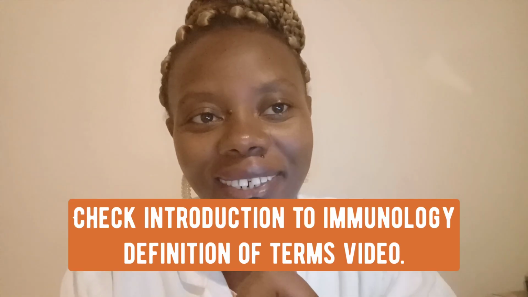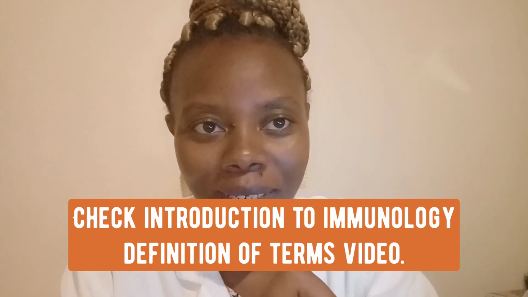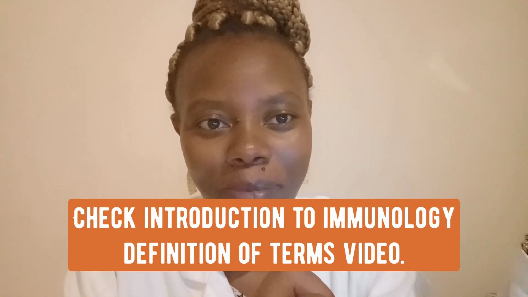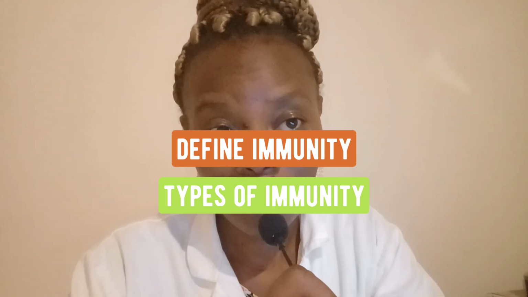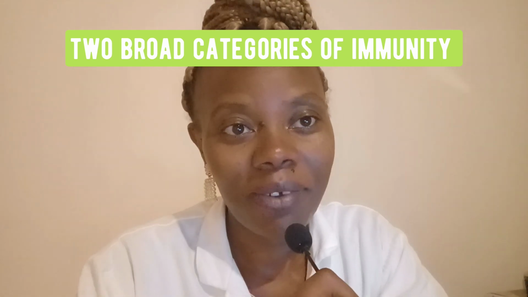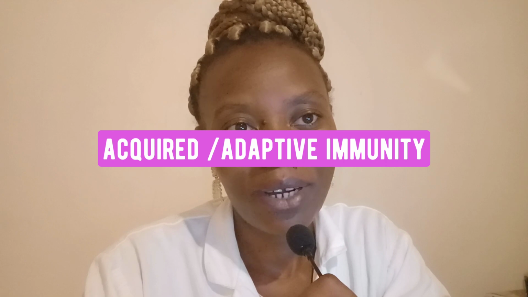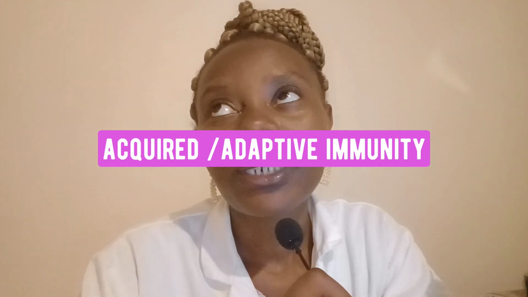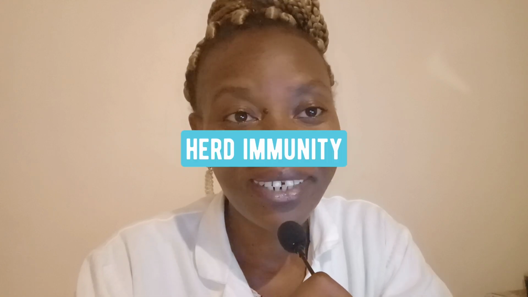Now that we have defined terms in the immunity topic, it will be easier for us to cover the topic. I'm going to give you a definition of immunity. I'm going to give you the types of immunity, and you'll come across two broad categories of immunity, where we have innate immunity, and we have acquired or adaptive immunity. You'll come across terms like local immunity, and you'll come across herd immunity.